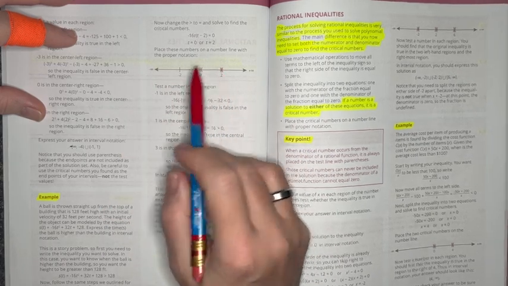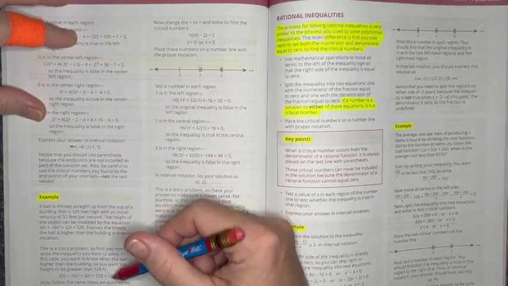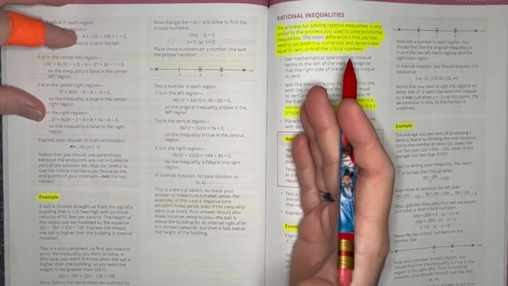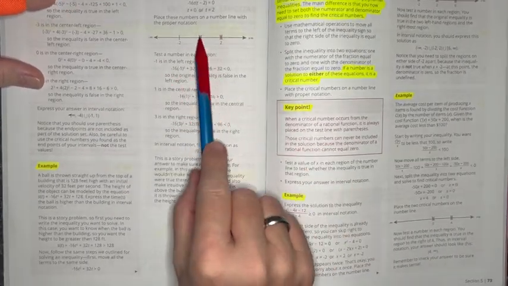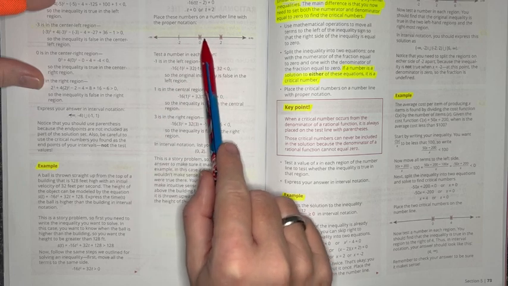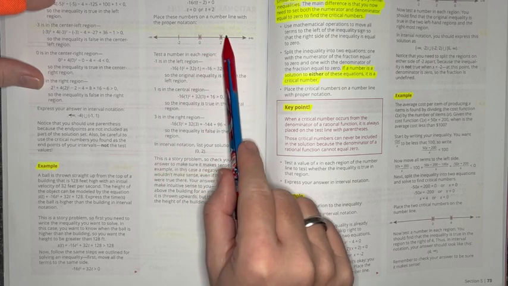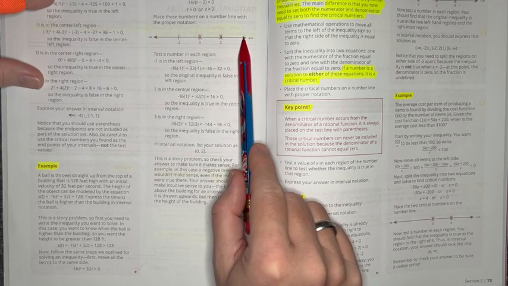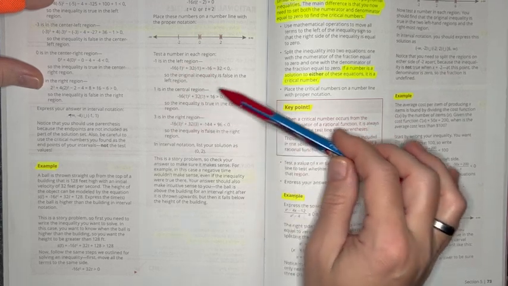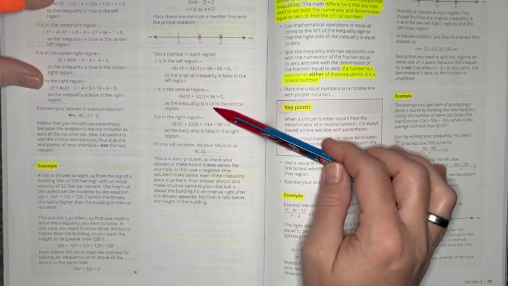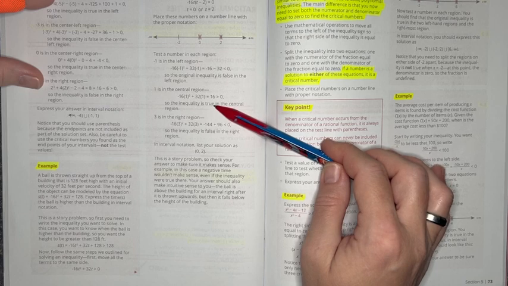And we're going to use our brackets because remember, the original equation was greater than 128. Then they're testing numbers, right? We need a number less than 0, a number between 0 and 2, and a number greater than 2. They chose negative 1, 1, 3. Negative 1 was false. The positive 1 was true.